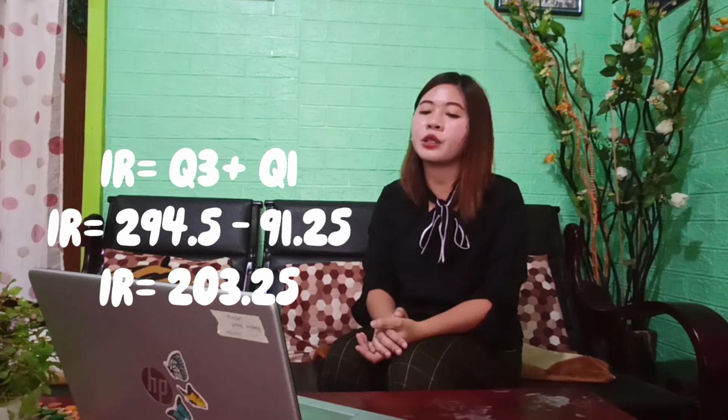So let's get the interquartile range. The formula is IR = Q3 - Q1. IR is equal to 294.5, which is our quartile 3, minus 91.25, our quartile 1. So IR = 294.5 - 91.25 = 203.25.